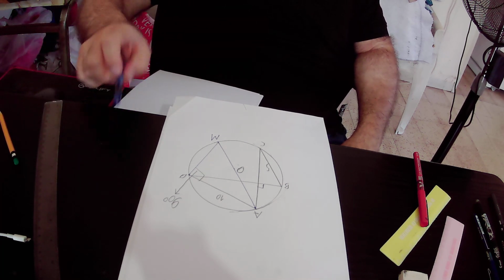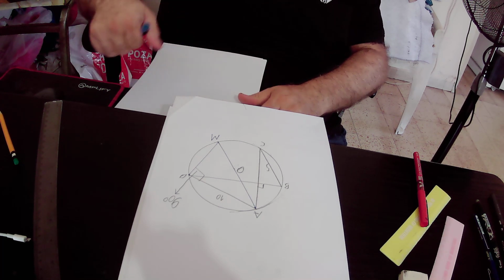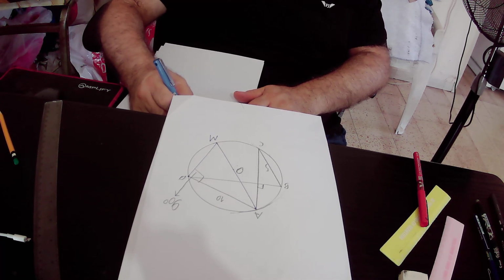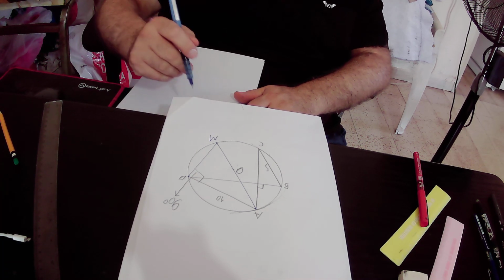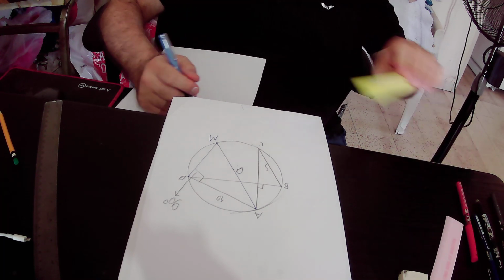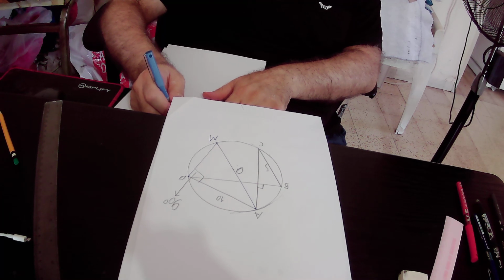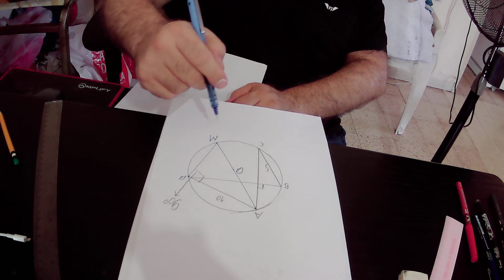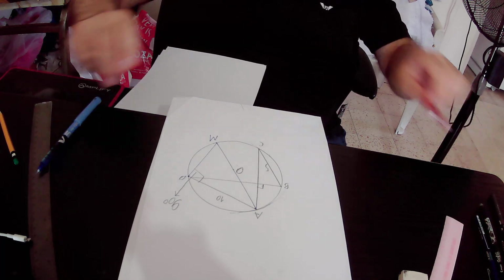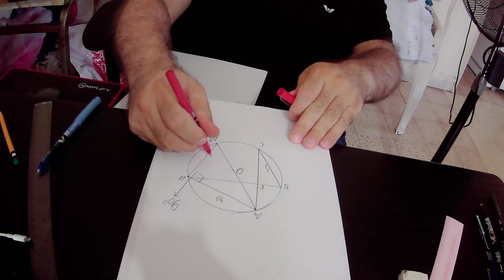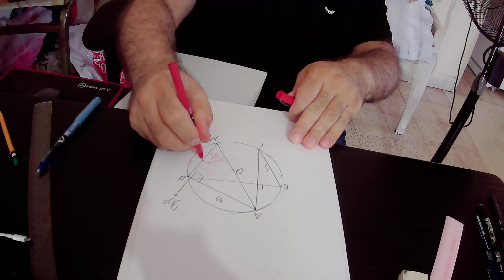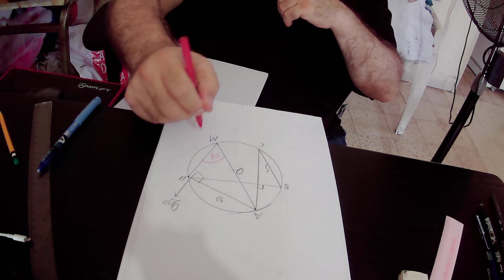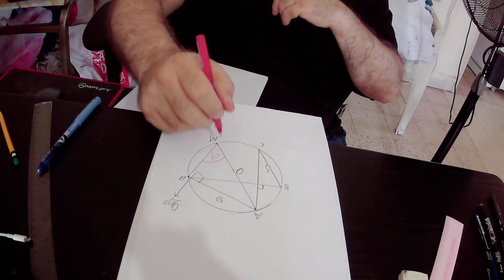In the right triangle ADB, we will define angle AMD as angle alpha, and angle MAD as angle beta.